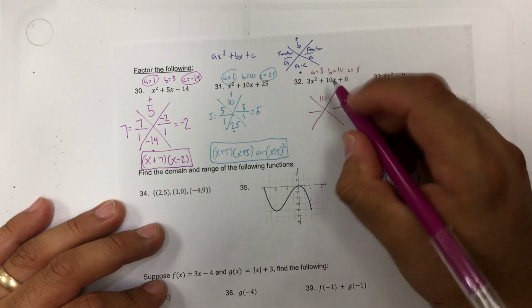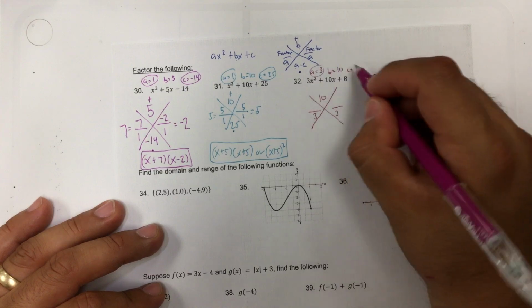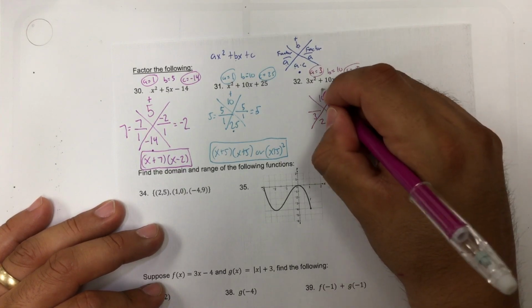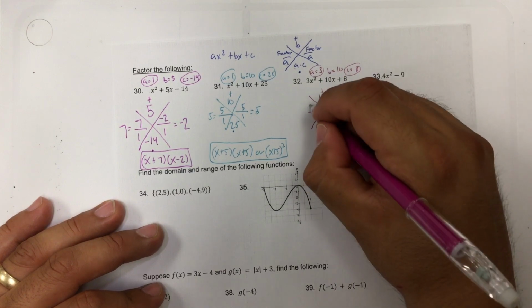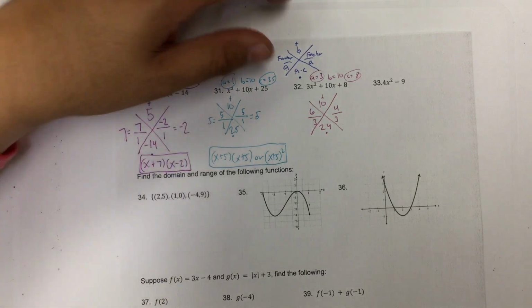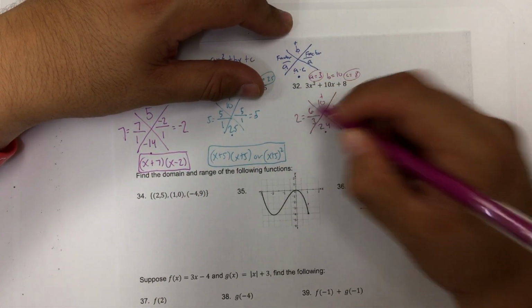Divide by a. This time a is not 1, a is 3. And then we take a times c. So 3 times 8 is 24. So two numbers that add to 10 but multiply to 24 are going to be 6 and 4. Now this time, just like before, I'm going to reduce. 5 divided by 1 was 5. Here, 6 divided by 3 is 2.